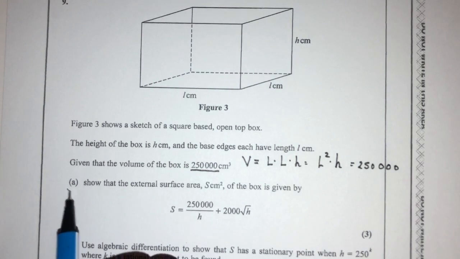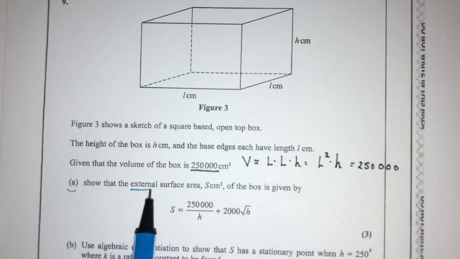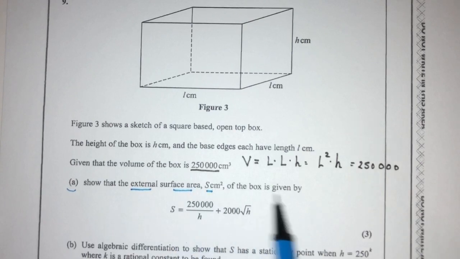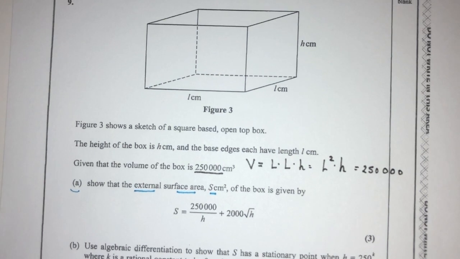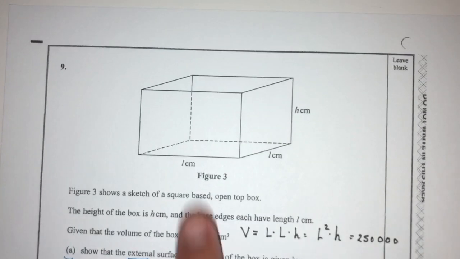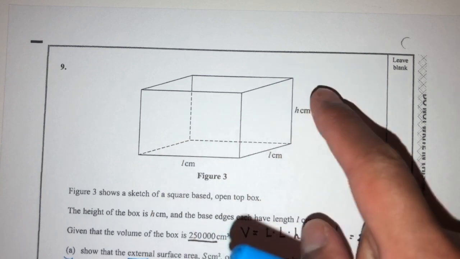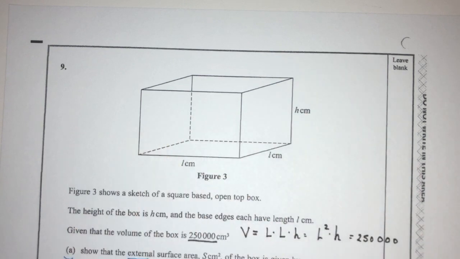Now for part A, we have to show the external surface area S is given by this equation. So how would you find the area of that? One by one, let's count. We have 1 here at the back, 2. So we have to find the surface area of the box. In total we have 5 surfaces to find. Let's do one by one.